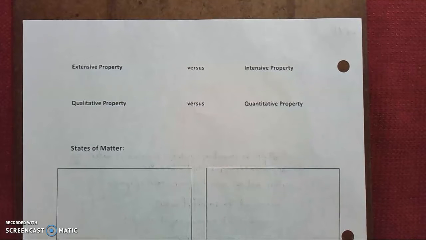Welcome to Chemistry 1, Unit 1 on matter. We are in Lesson 1 on the properties of matter, video number 3. In this video, we're going to have a little bit more vocab, and we're going to be able to describe matter based on extensive and intensive properties and qualitative versus quantitative.